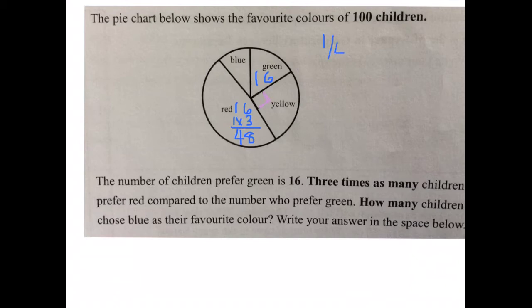1/4 of 100 is what we need to work out, because 1/4 is 25%, so we need to work out 1/4 of 100. So 4 into 100. 4 into 10 goes twice, 2 over. 4 into 20 is 5. So 25 children like yellow.